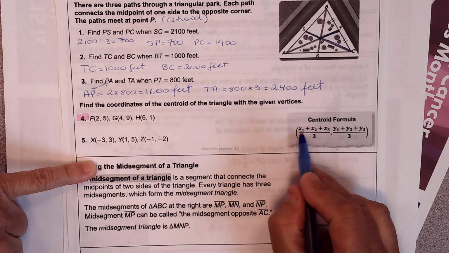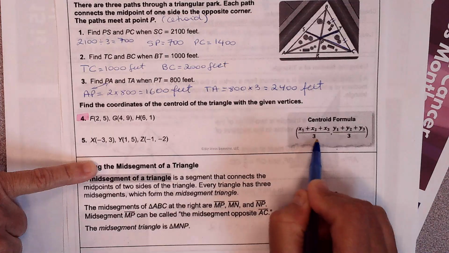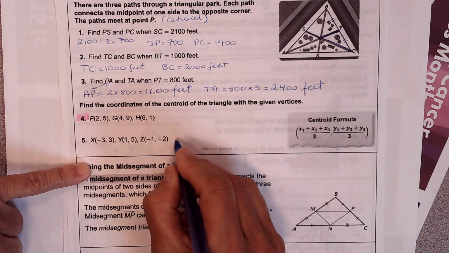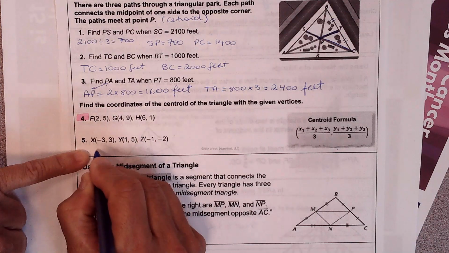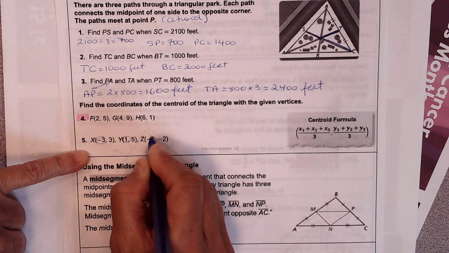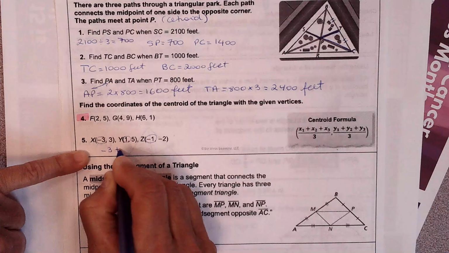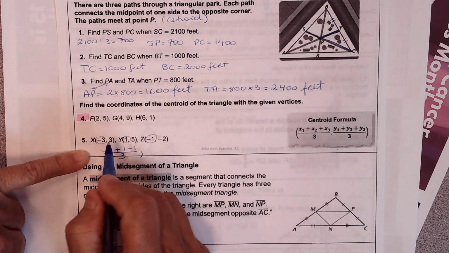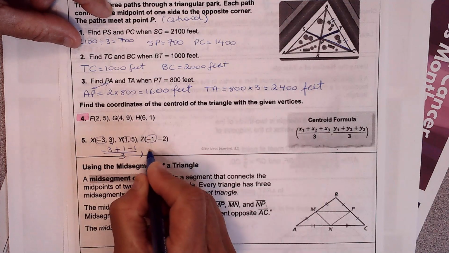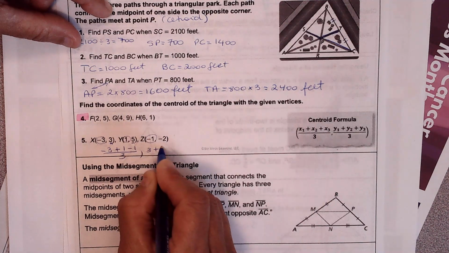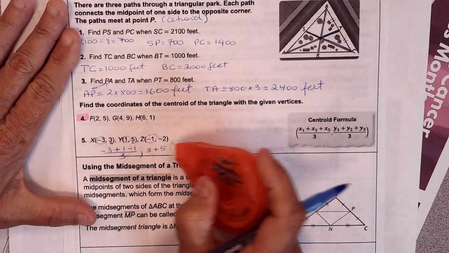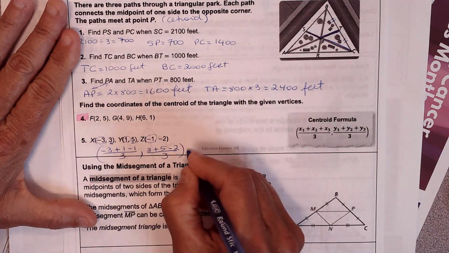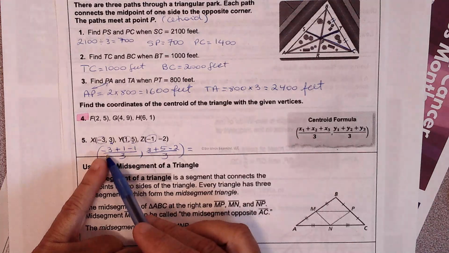Here, look. I just add the 3 x's and divide by 3, and then I add the 3 y's and divide by 3, kind of like the midpoint formula. So for the x's: negative 3 plus 1 minus 1, divided by 3, comma, and the y's: 3 plus 5 minus 2, divided by 3.